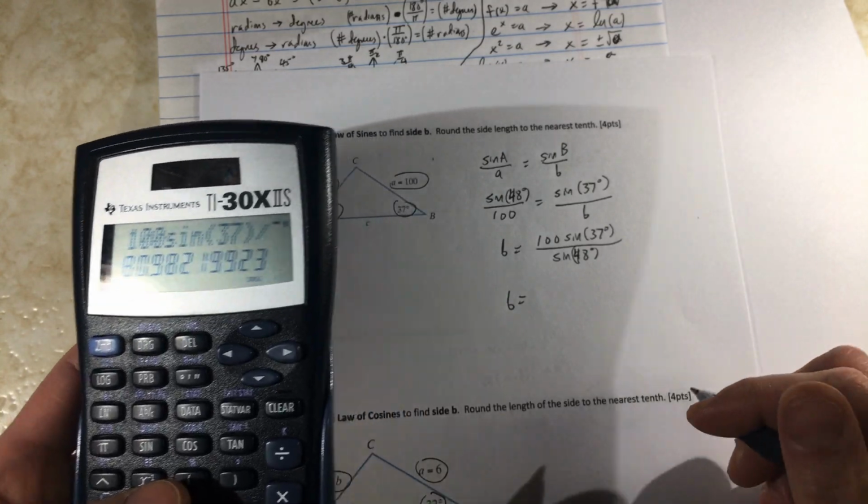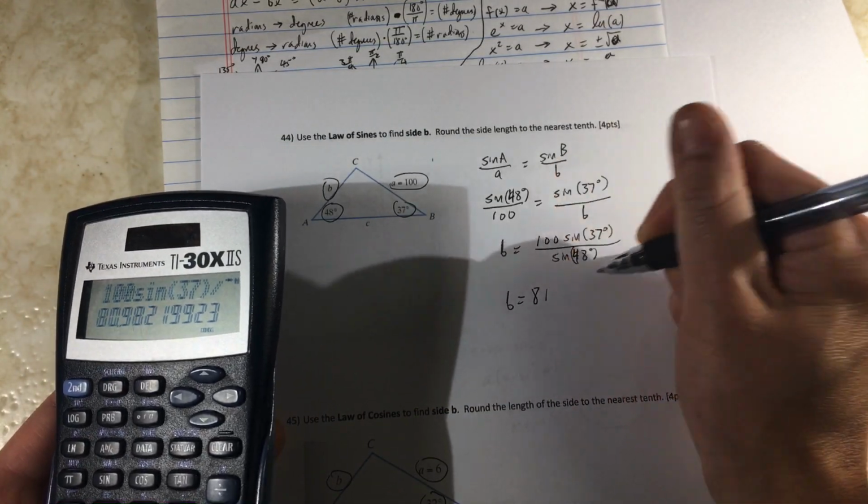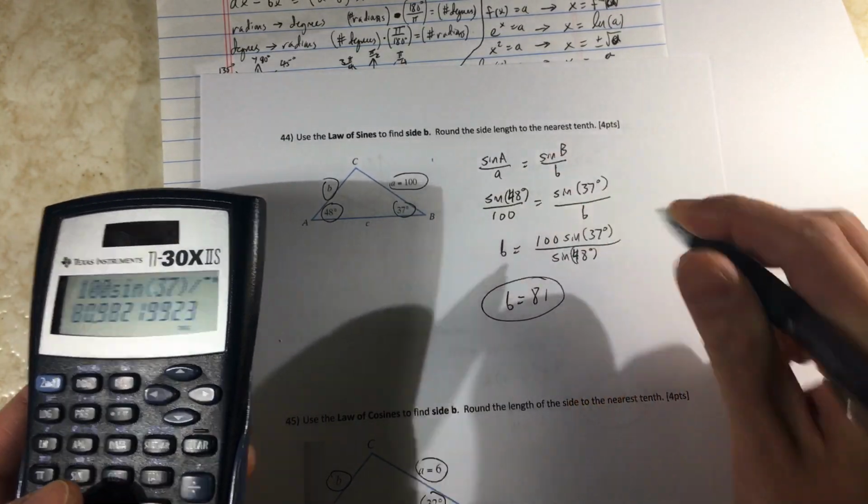Let's call that 81 degrees. I mean 81. Yeah, that's a side, so there's no degrees. So that's 81.